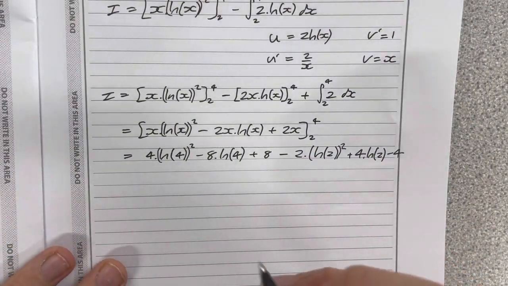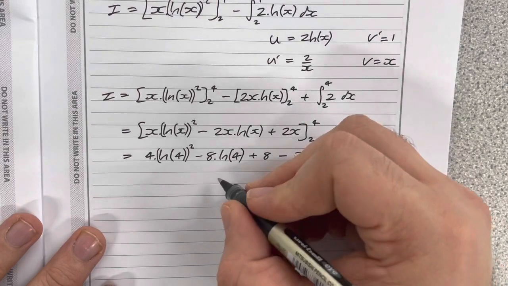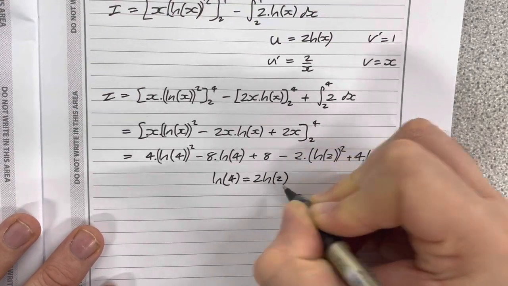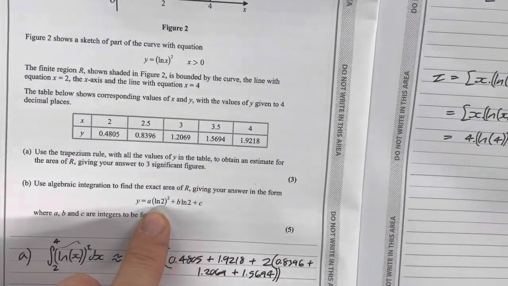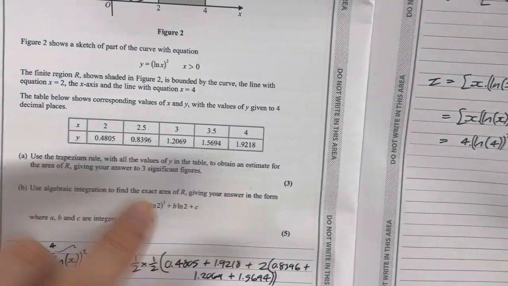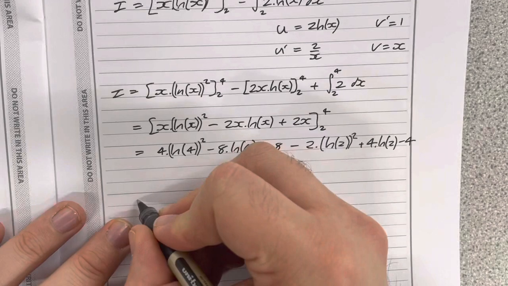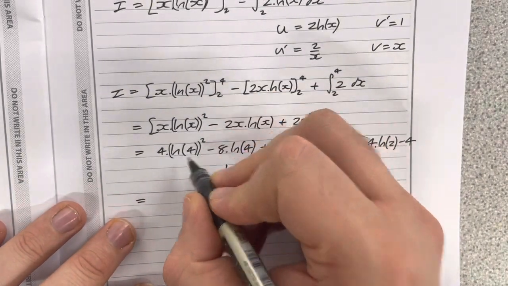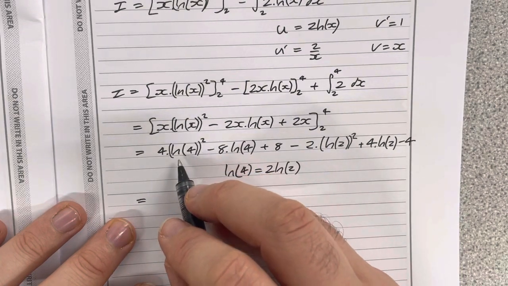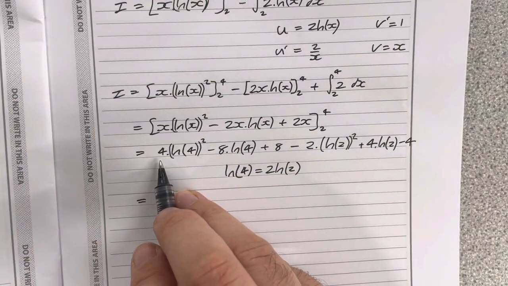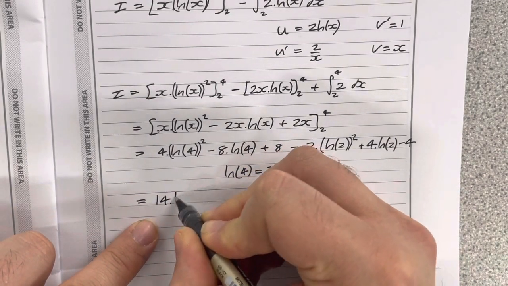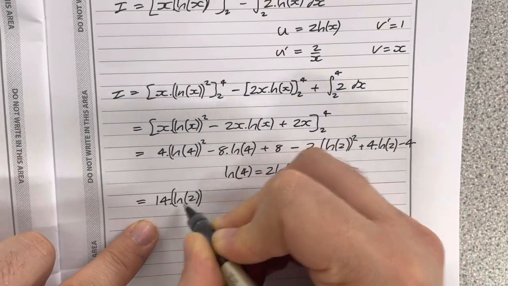Okay, we can tidy that up, but don't forget that log 4 is 2 log 2. Log 4 equals 2 log 2, which is important here because it wants it in log 2s. So we've got to extract all that. If that's 2 log 2 in there, then I need to square the 2, so that's a 4, so that's a 16. If I squared minus a 2, so that's a 14 times log of 2 squared.